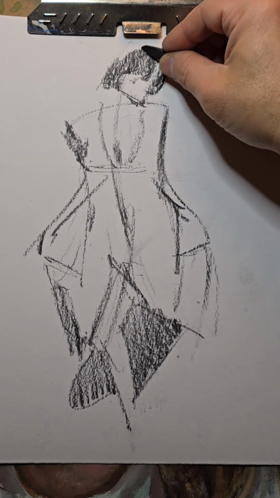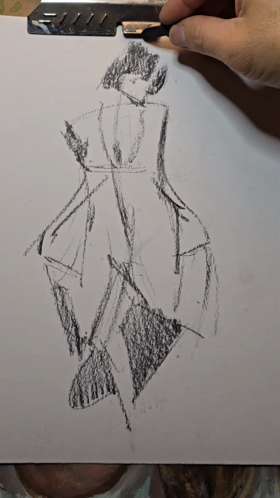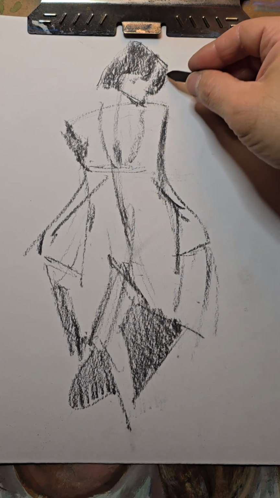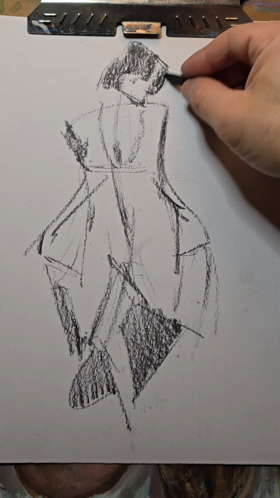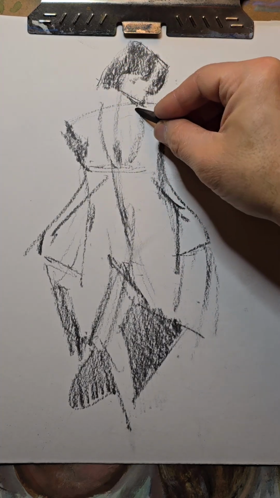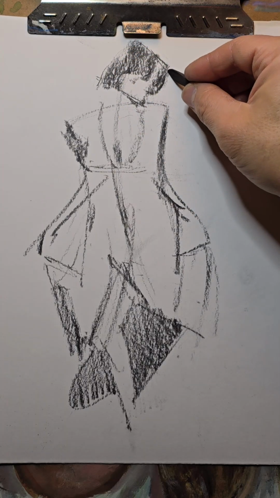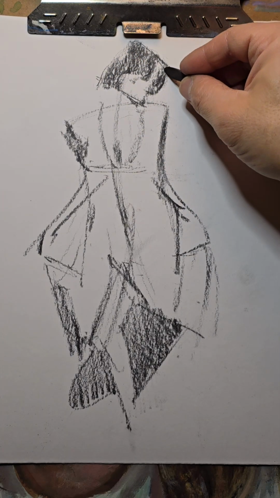all that top. So you see, I've used that square, which is basically the general movement of her, and also the size of the head, not only being tilted to the right, but it's also pretty much the size of her head.